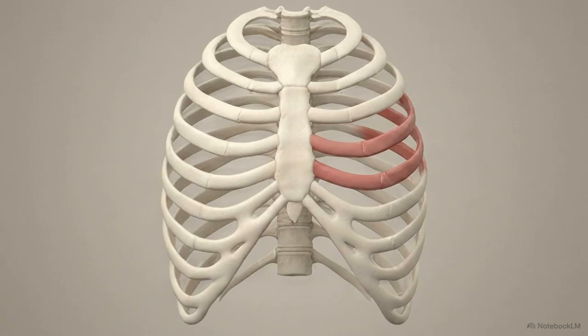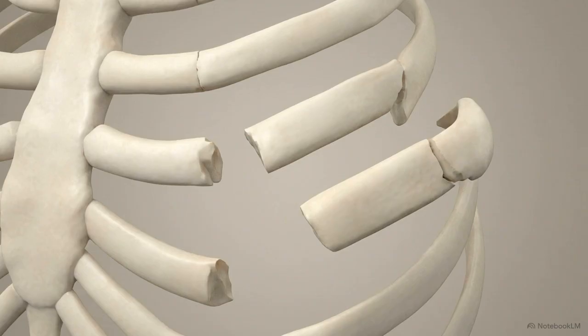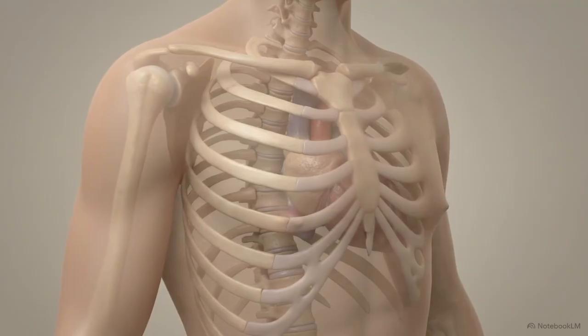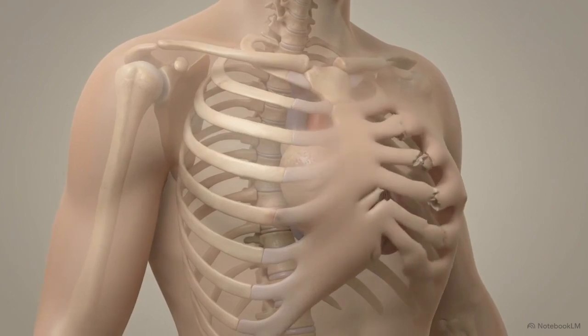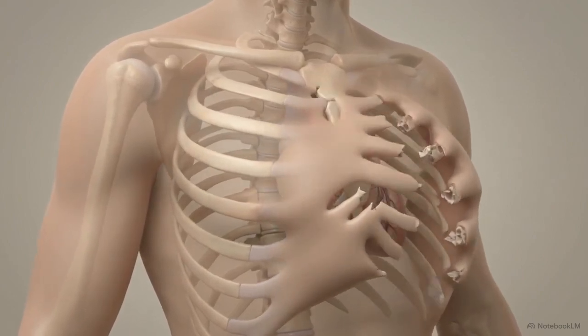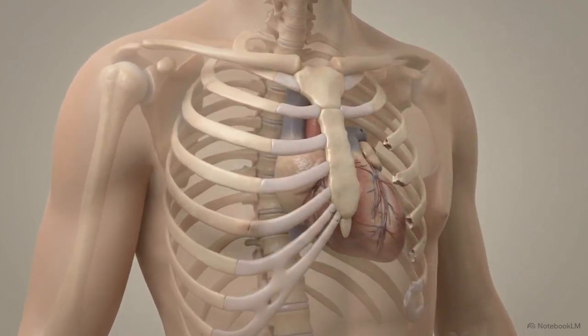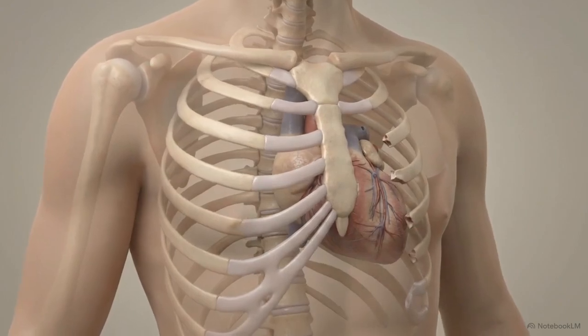We shift from pure hemodynamics to structural failure with flail chest, defined anatomically as fractures of 3 or more contiguous ribs in at least 2 separate places. This model displays the visual hallmark, paradoxical chest wall mechanics. The broken segment of ribs moves in complete opposition to the rest of the rib cage.